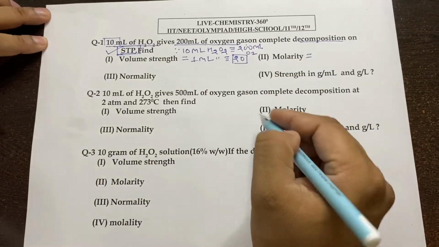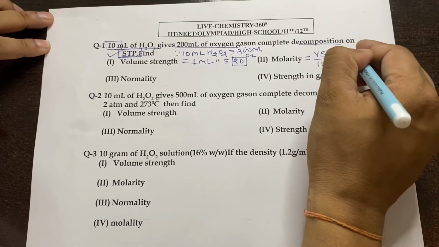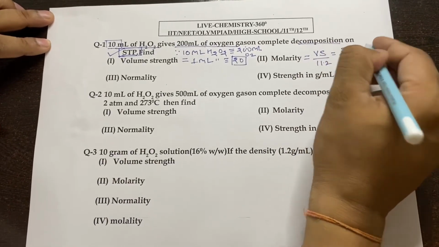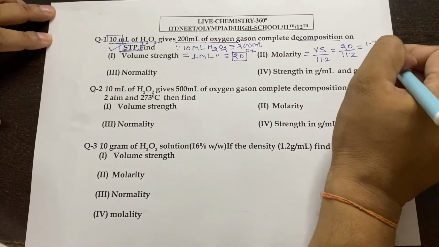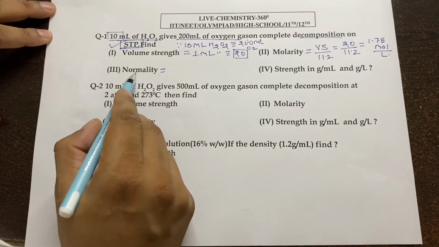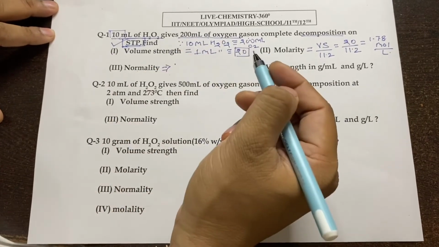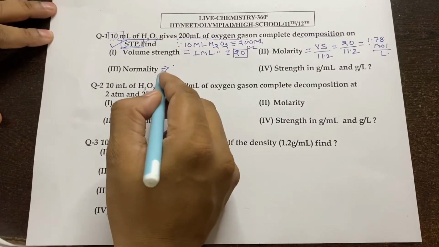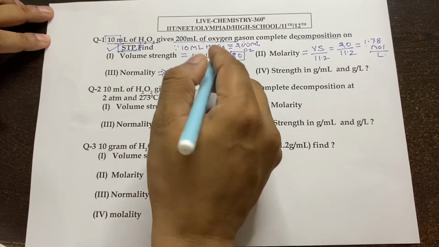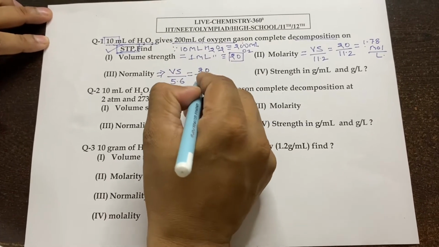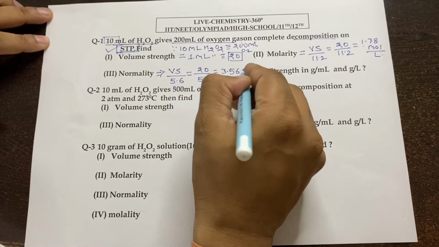Now it is required to calculate molarity. We know that molarity is equal to Vs upon 11.2. So simply we can put 20 upon 11.2, and this will give 1.78 moles per liter. Now how can we calculate normality? Normality is equal to molarity into n factor, which is 1.78 into 2. Directly we can also write that normality is equal to Vs upon 5.6. So 20 upon 5.6 will make 3.56 equivalent per liter.